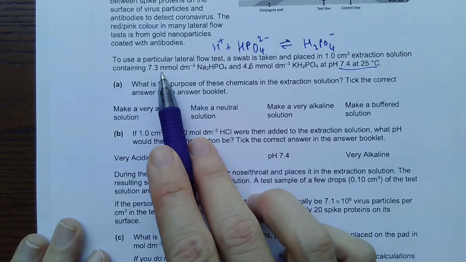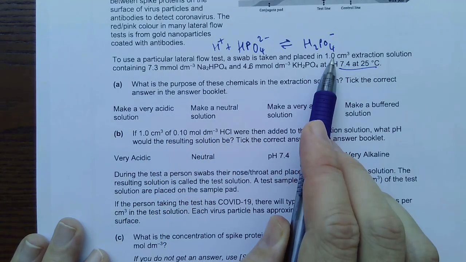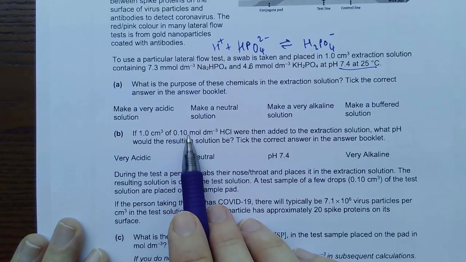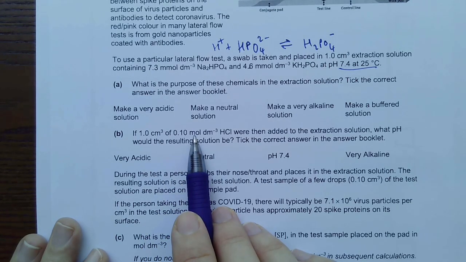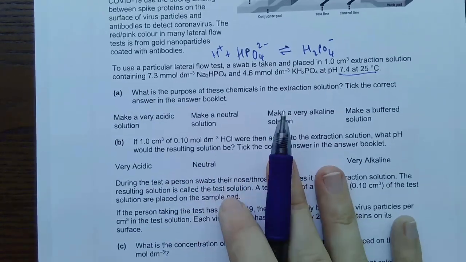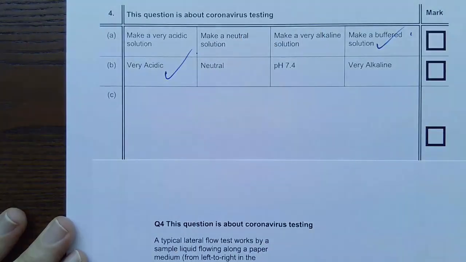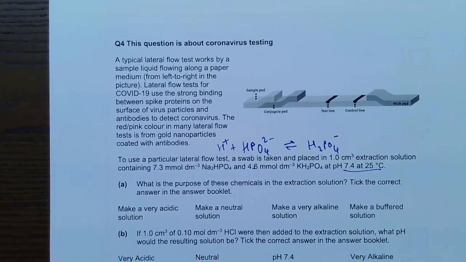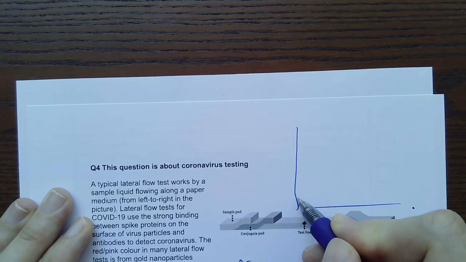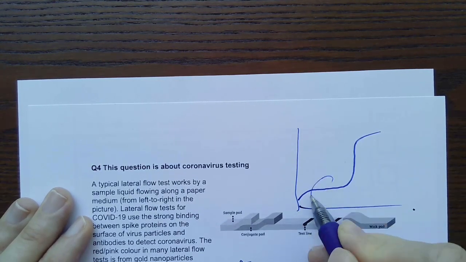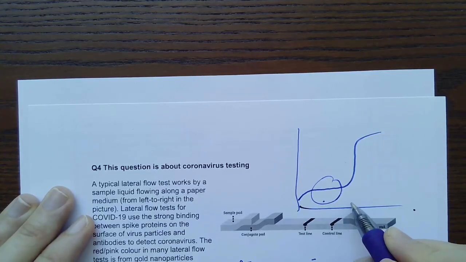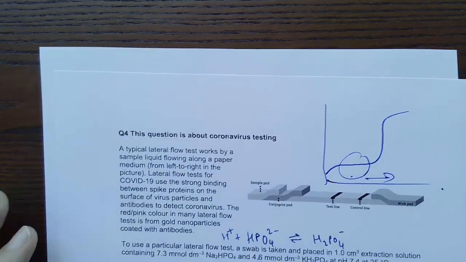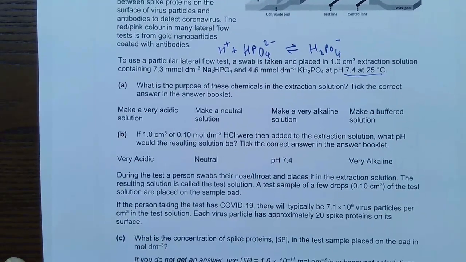This is 7.3 millimoles in 1 centimetre cubed. This is 0.1 moles in 1 centimetre cubed. So this is the same volume, but the concentration is several orders of magnitude larger. So it's definitely just going to make it acidic. Buffer solutions resist changes in pH within a range, right? You'll know that from the pH curve if you do a neutralization, we have the buffer region. But once you get too far this way, you're no longer in the buffer region. So we're going to be making it very acidic.